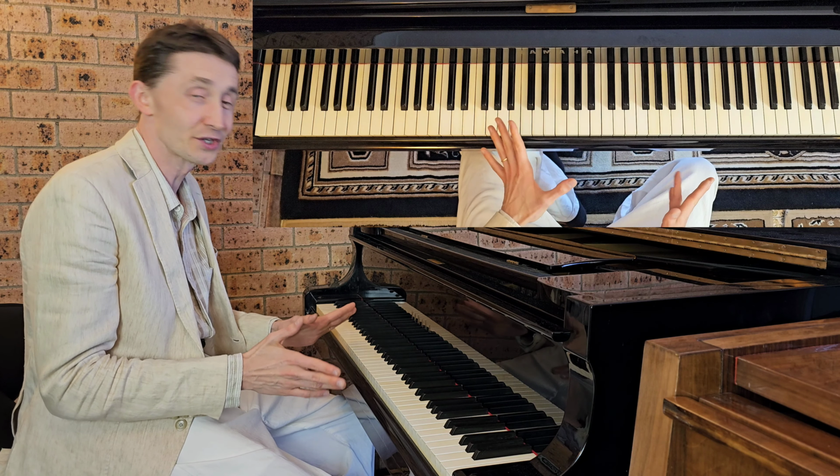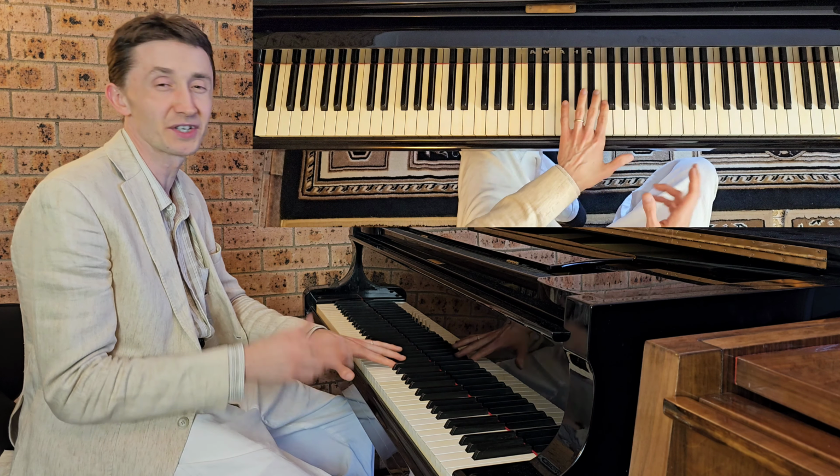So that's your flats. I'll just go through them quickly again. Remember, flats are always one key on the left, regardless of the color, black or white, whichever key is next to that key, that's your flat.